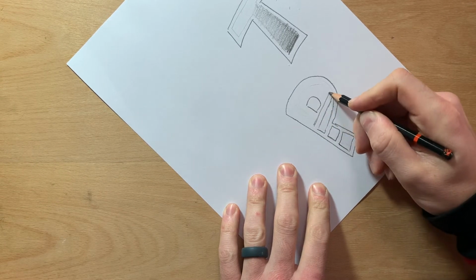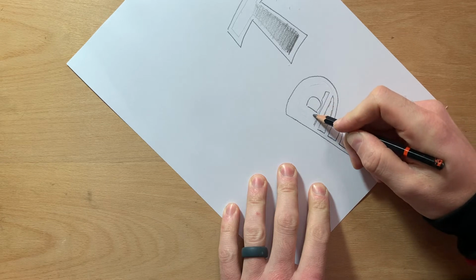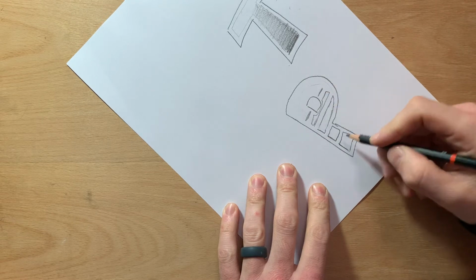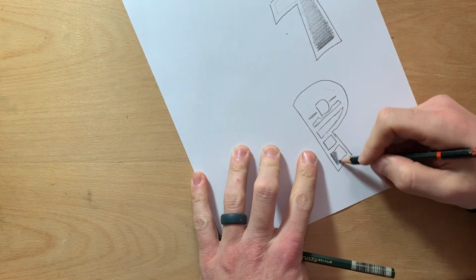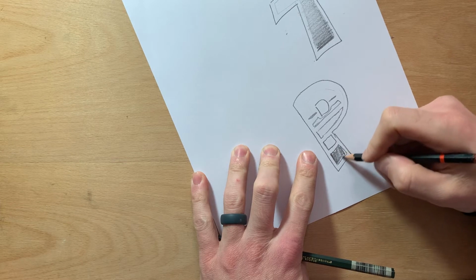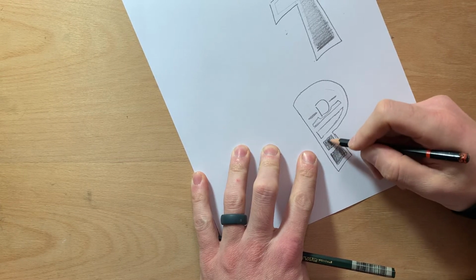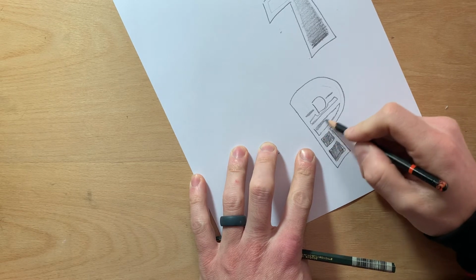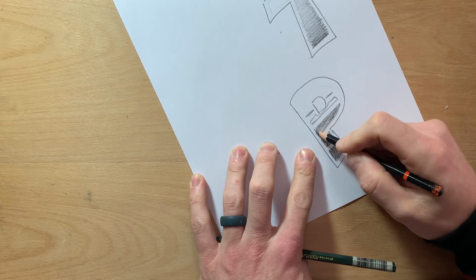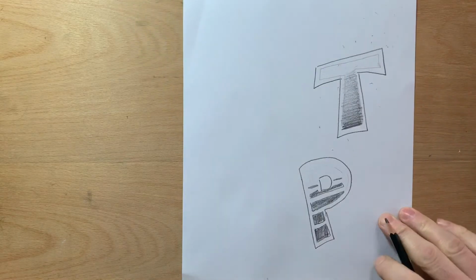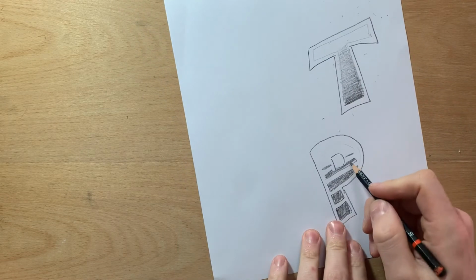And thinner still. And then really thin. And then same thing here, I can color these. So instead of my gradient happening in terms of light to dark, it's now happening in terms of thick to thin. So I get something like that. That is another way you can do gradients.